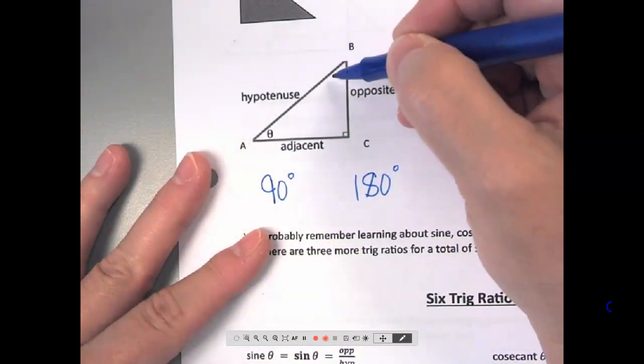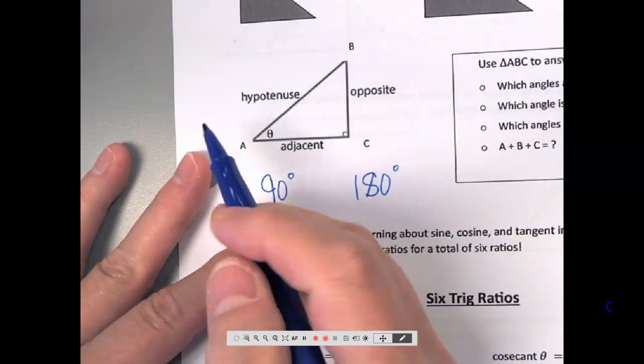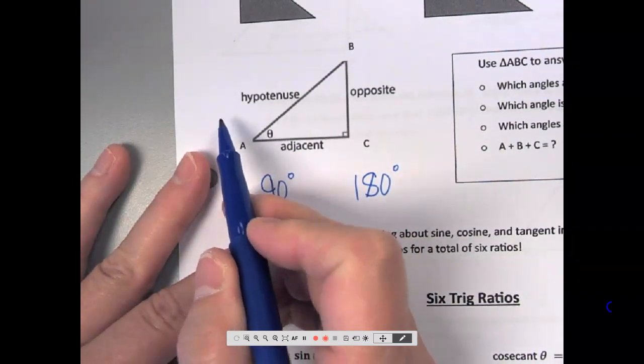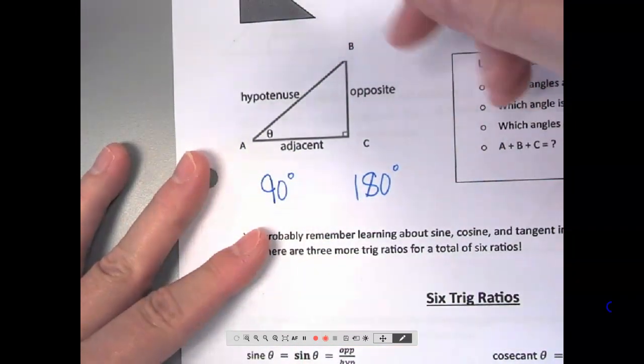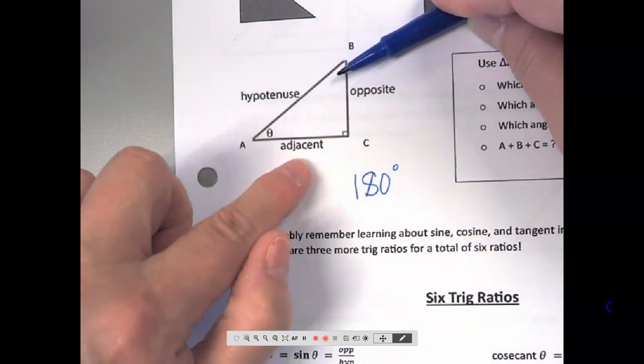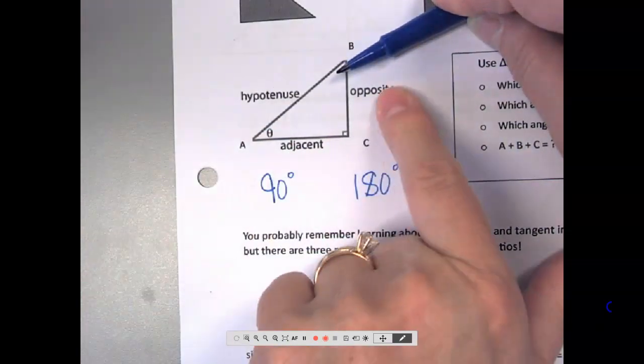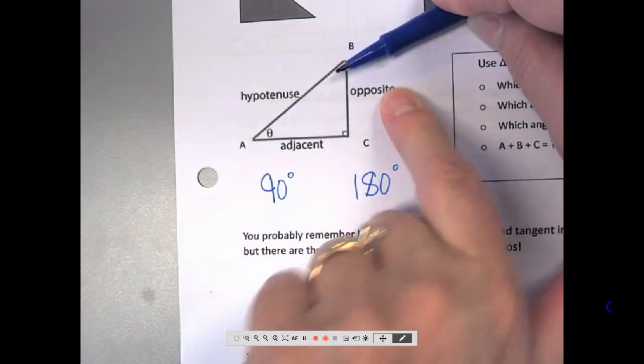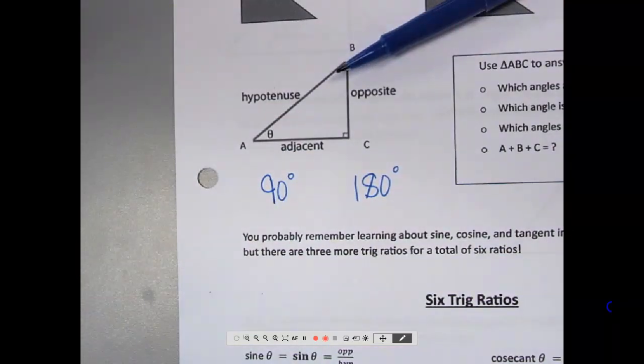Now, if I move up here to angle B, hypotenuse doesn't change. That's still a hypotenuse. But with reference to angle B, this side is now opposite, and this side is now adjacent. So the two legs, or the sides that make the 90-degree angle, they change opposite, adjacent, depending on which angle you're referring to. Hypotenuse always stays the hypotenuse.